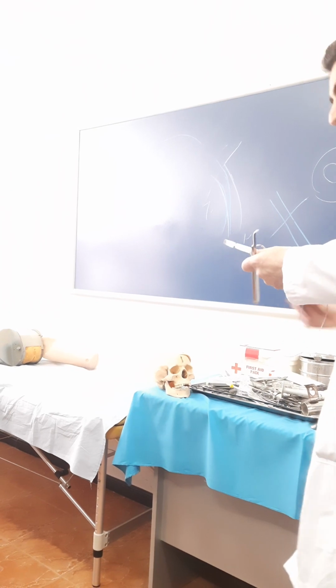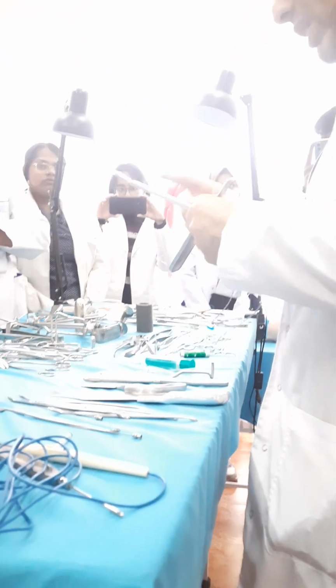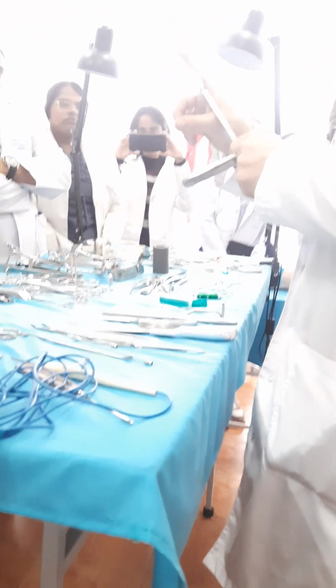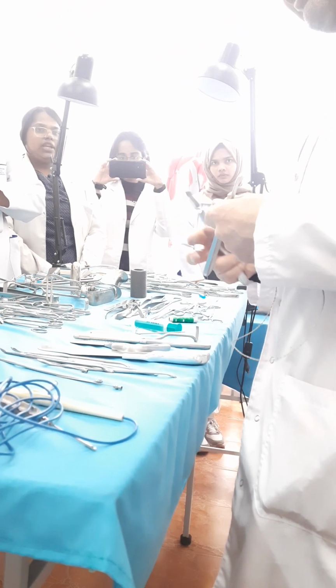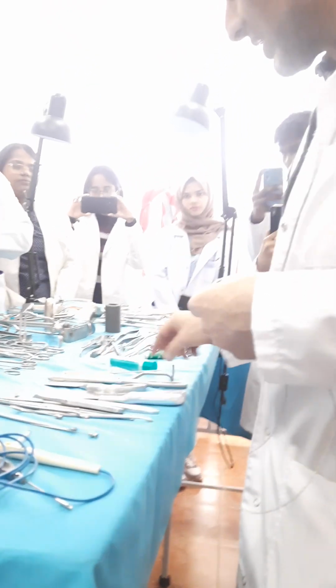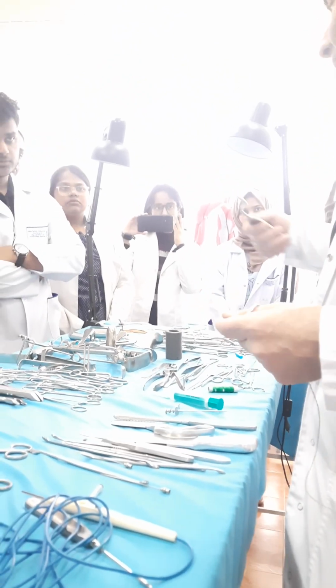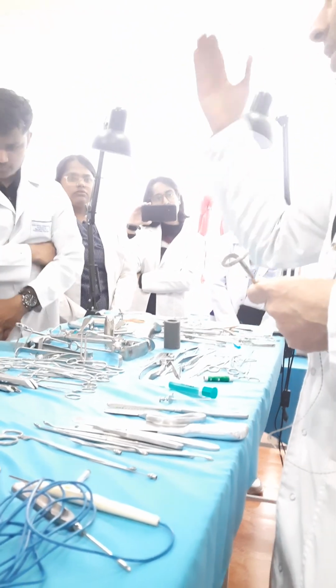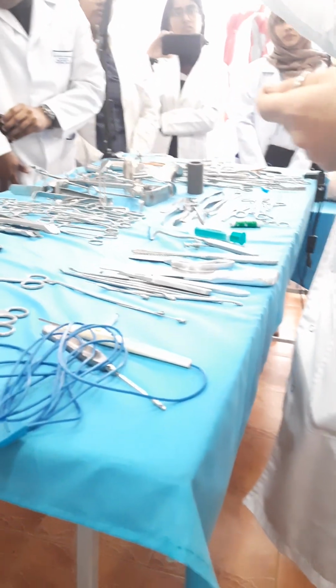As I remember the name of this instrument, we call it the raspatory. Exactly this one we call the Farabeuf raspatory. It can be straight, it can be curved. Curved is for tubular bones, straight is for flat bones. This is also a raspatory, but we call it the rib raspatory, the Doyen rib raspatory. By sliding movements, we clean the periosteum from the surface of the bone. Why is it necessary? Again, to not damage vessels.